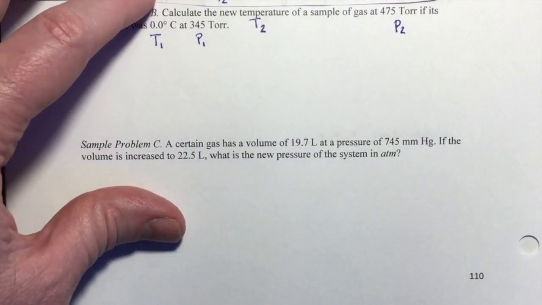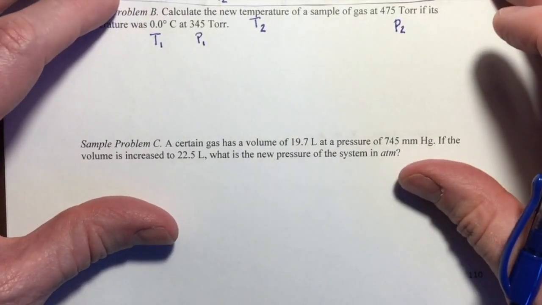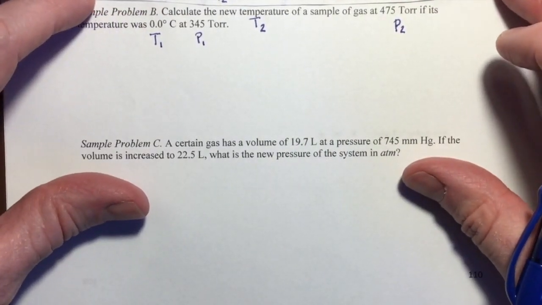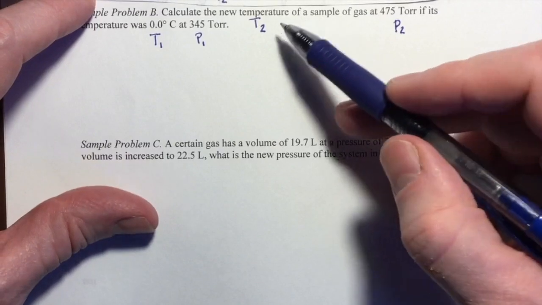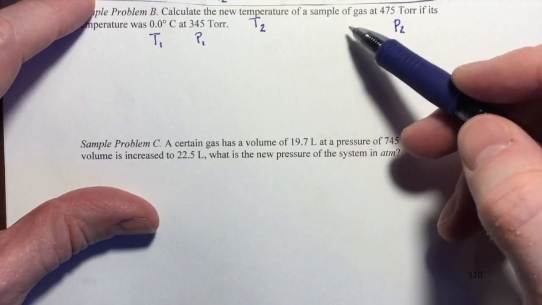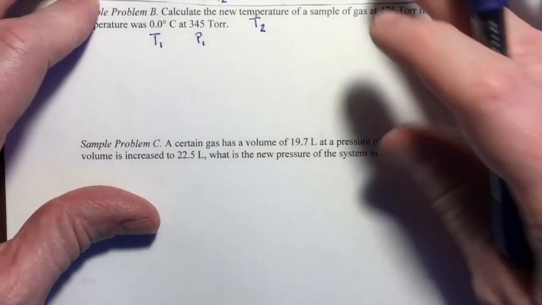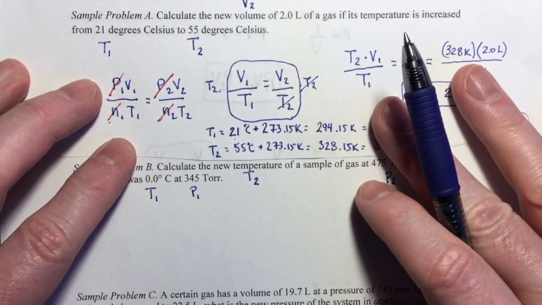Okay? This is a key skill to be able to solve a problem like this. You have to first recognize that you are changing the properties of a gas, and that means you're going to use the combined gas law.